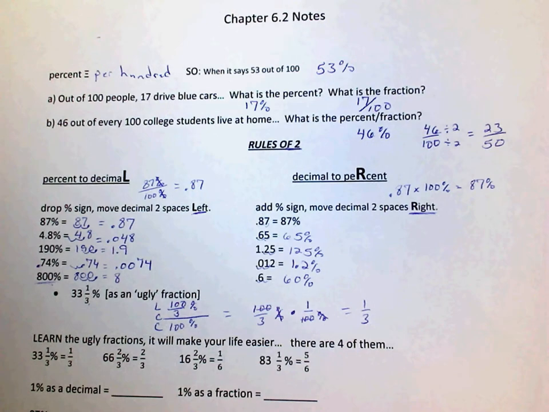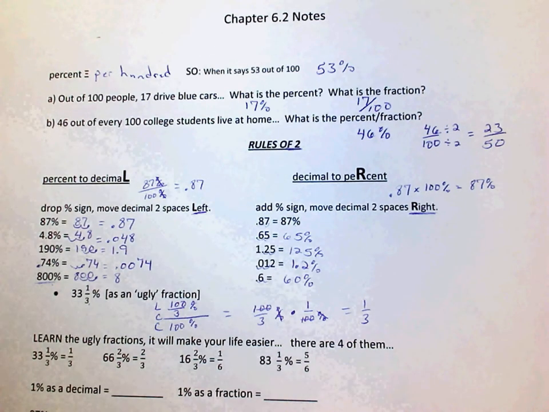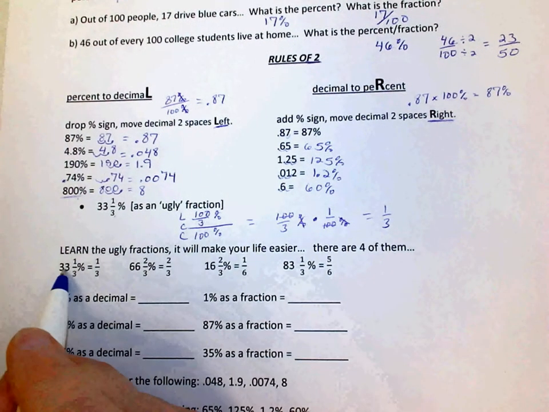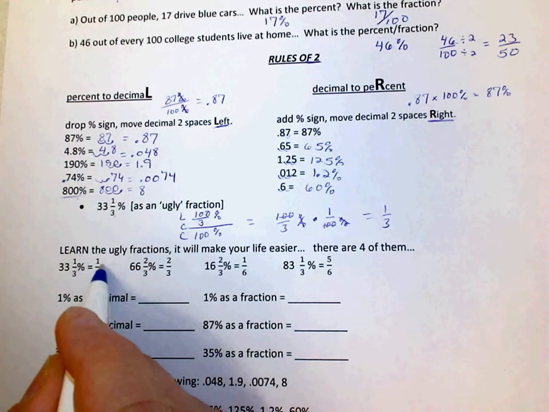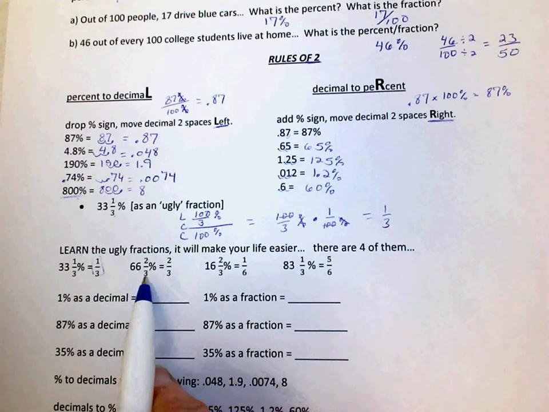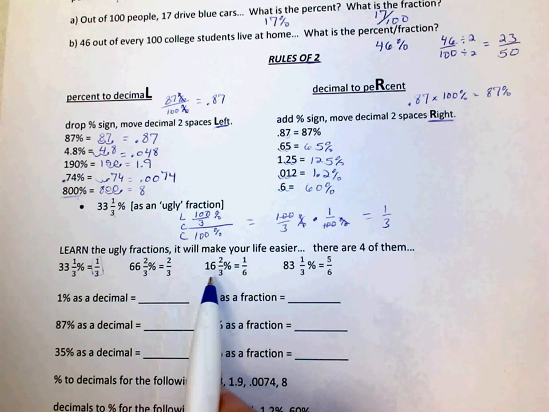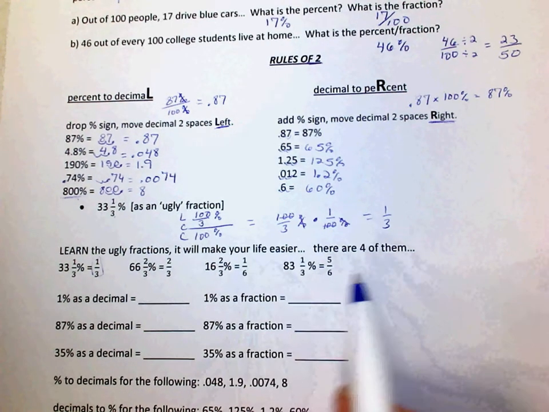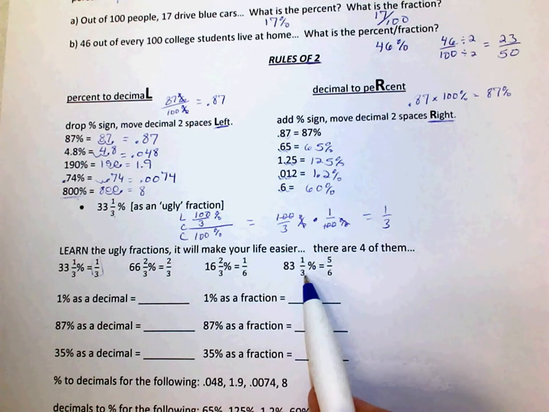Now, do you want to do that with every ugly fraction or ugly percent? Probably not. So, here's your nice little cheat sheet. 33 1/3% is 1/3 as a fraction. 66 2/3% is 2/3. 16 2/3% is 1/6. 83 1/3% is 5/6.